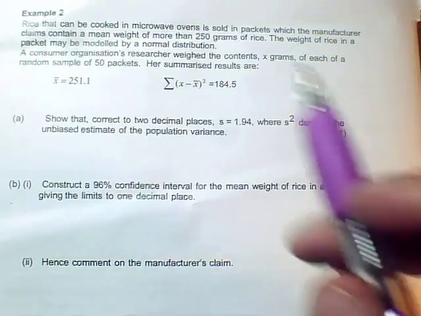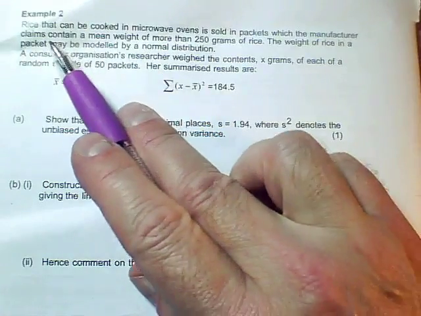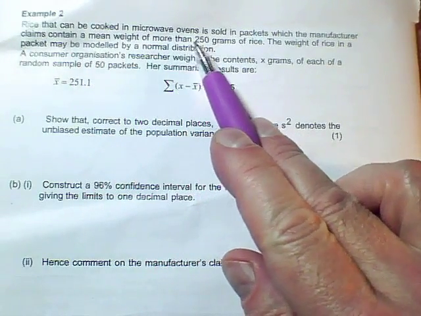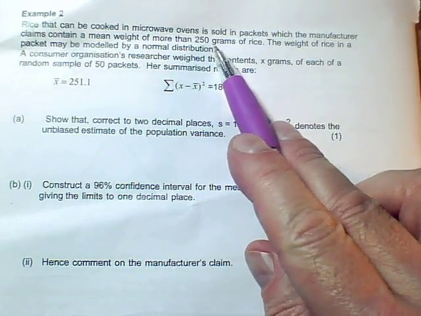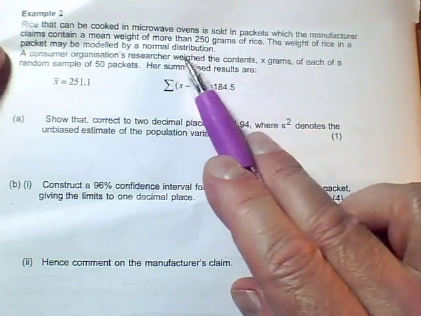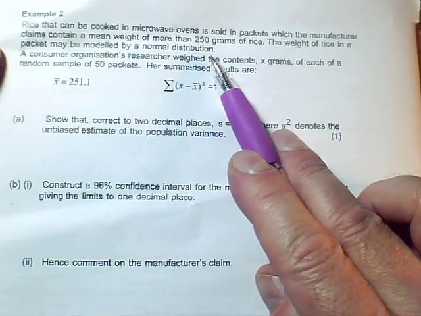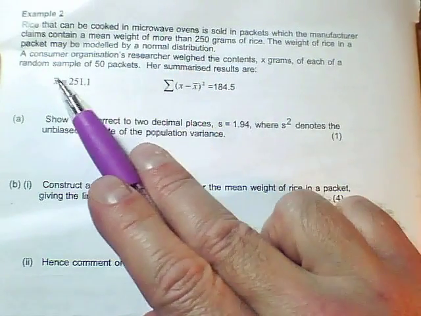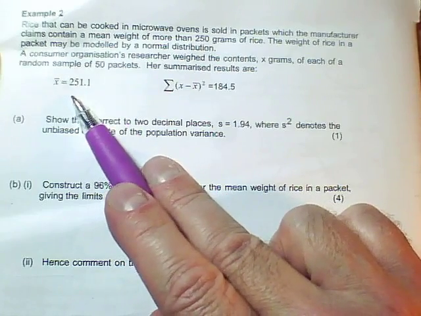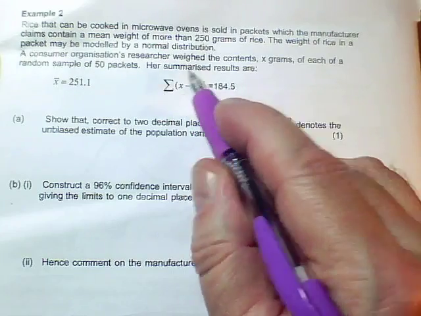Okay, I've got quite a long question about rice packets, which the manufacturer claims contain a mean of more than 250 grams. So there's a claimed population mean, and we're assuming that the weights of packets are normally distributed, and a sample is collected, and we've got an X bar value. There are 50 packets, and we've got this statistic here.